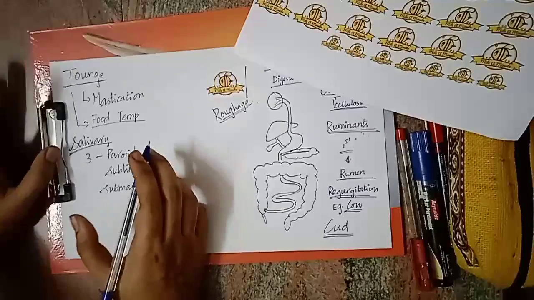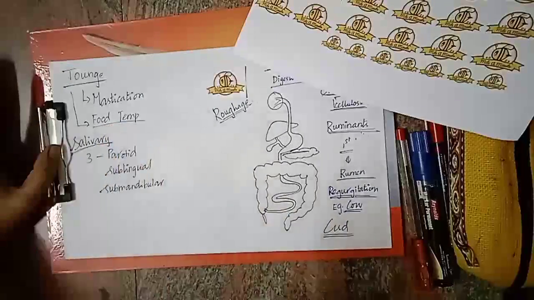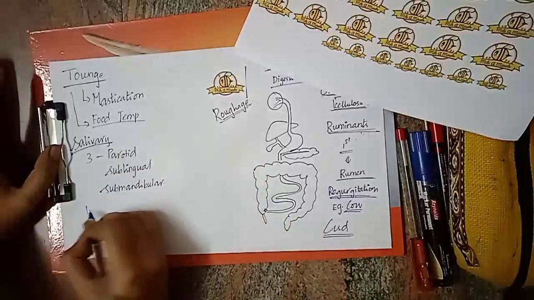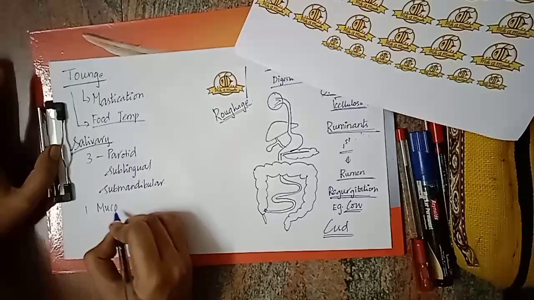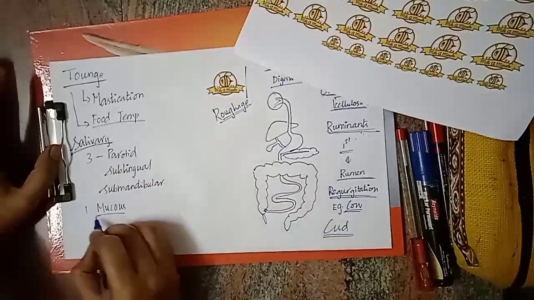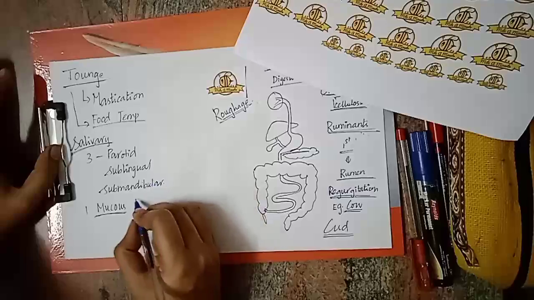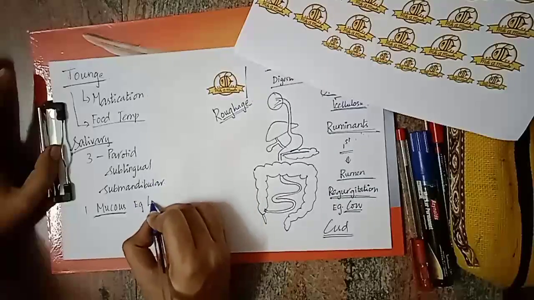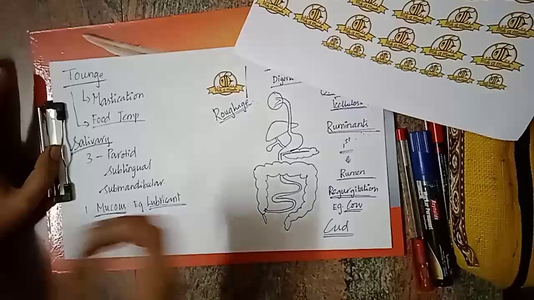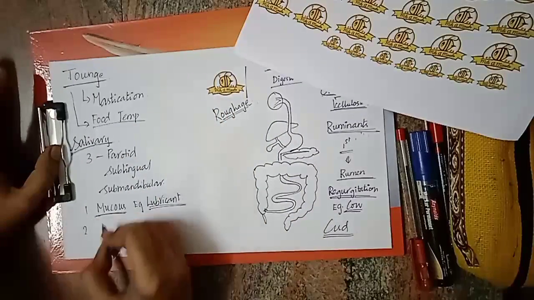And then salivary gland secretion. The secretion in salivary glands is of two types. One is mucus secretion, another one is serous secretion. The first one is mucus secretion. Mucus secretion contains a protein called mucin, and it acts as a lubricant. So, you know what a lubricant is, right? It acts as a lubricant to send the food down. So the mucus secretion contains mucin protein, which acts as a lubricant.